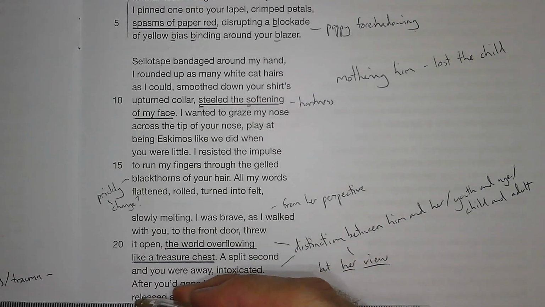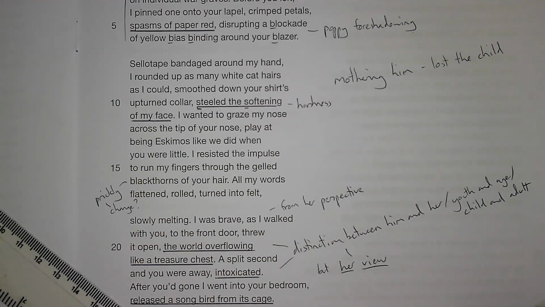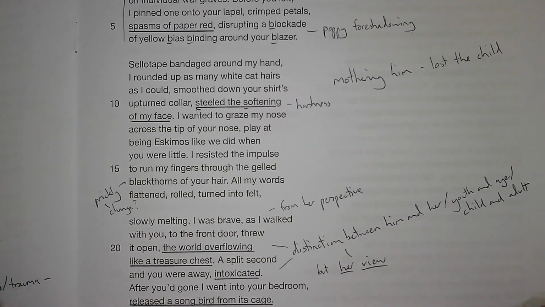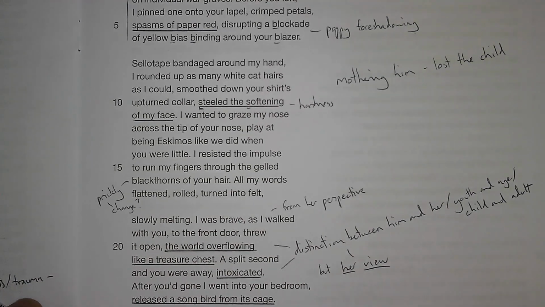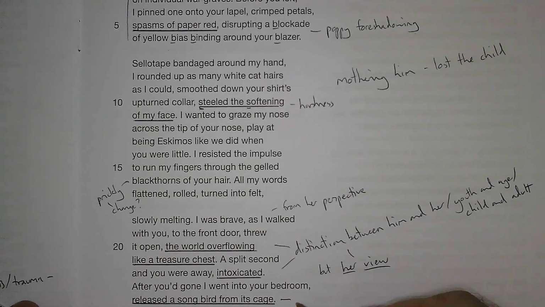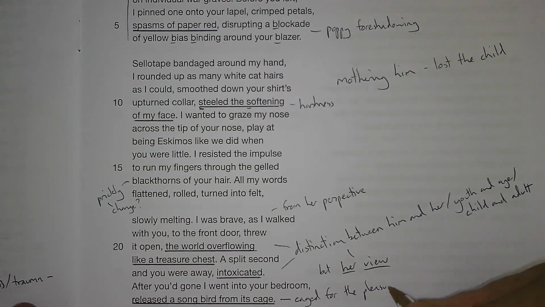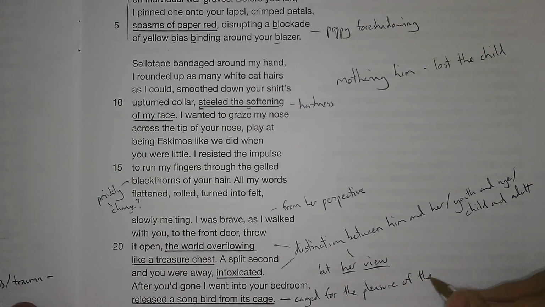When he leaves, she goes up, releases a songbird from its cage. Whether you see that as something that she is doing, I don't think it's going to be a literal songbird or whatever. It does seem to remind us that songbirds are things that, if they are caged, they are caged for the pleasure of the imprisoner, the person who imprisons them. Therefore, it's almost like a realization that she has to let go.